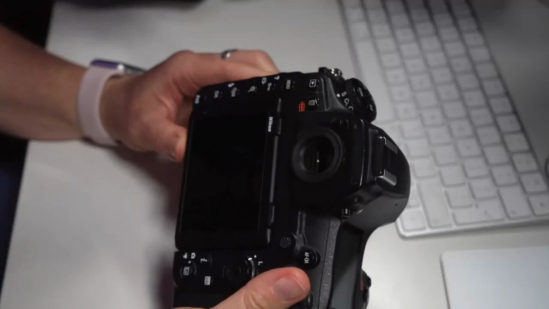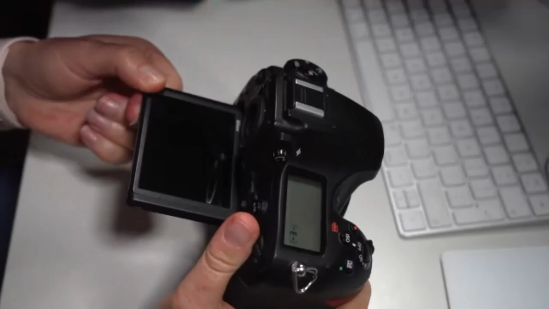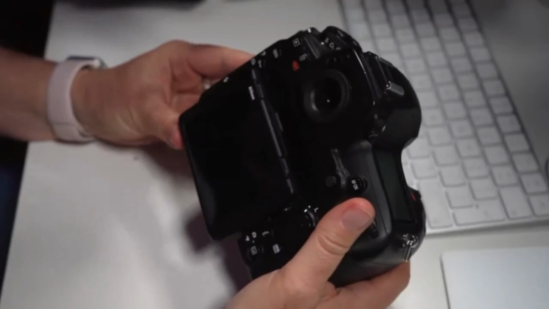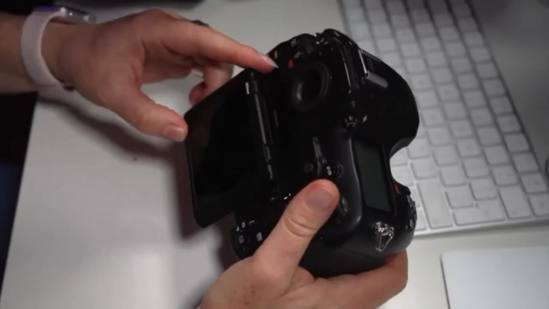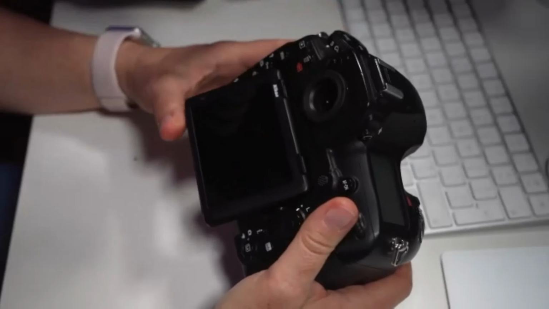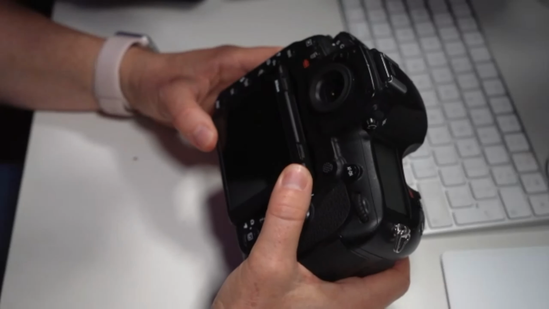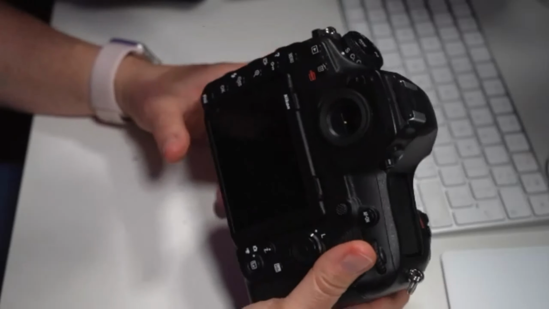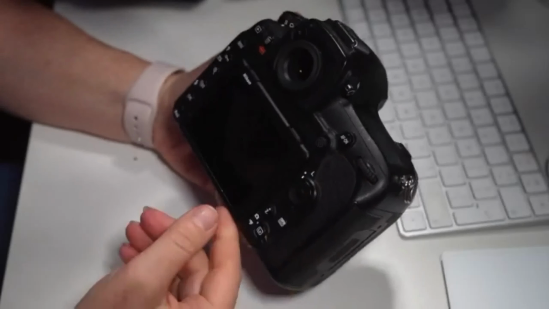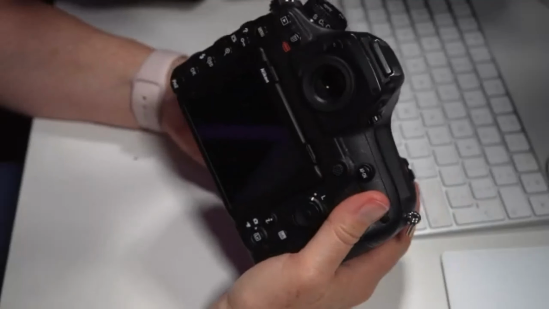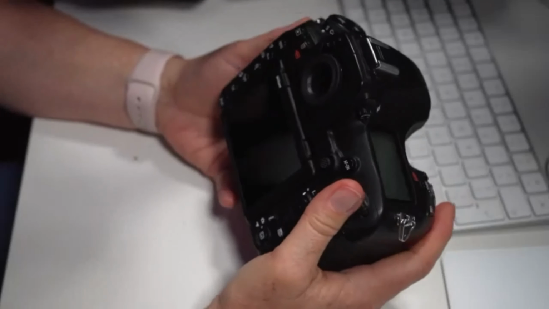It has a tilting screen, which is nice. Again, not quite as flexible as a vari-angle screen, and you're not going to shoot selfies with this. And again, it's a 3.2-inch screen, so it's a touch screen, which is nice. It has a magnesium alloy chassis again, and it's weather sealed.